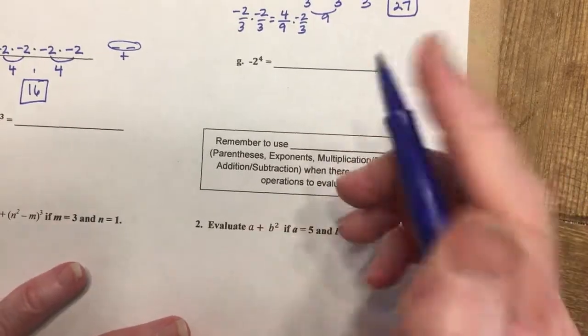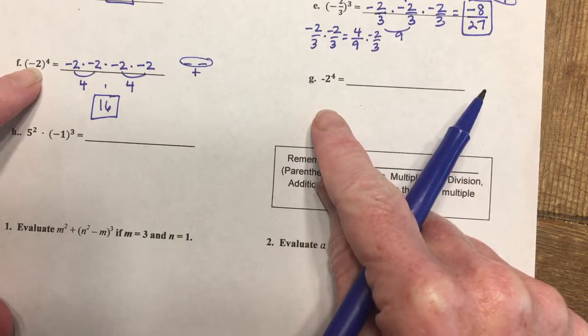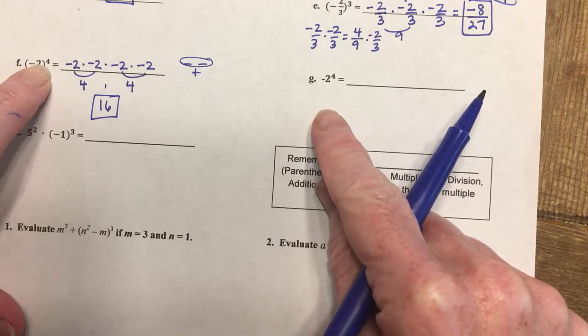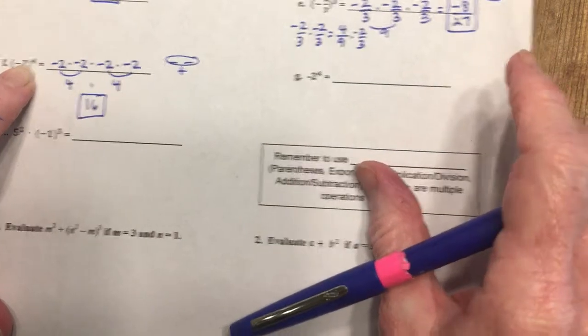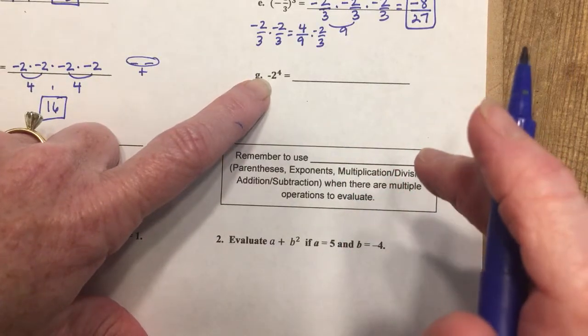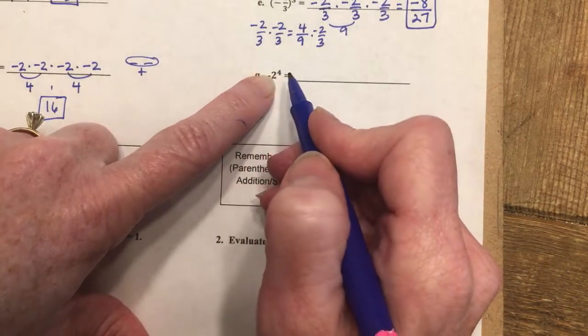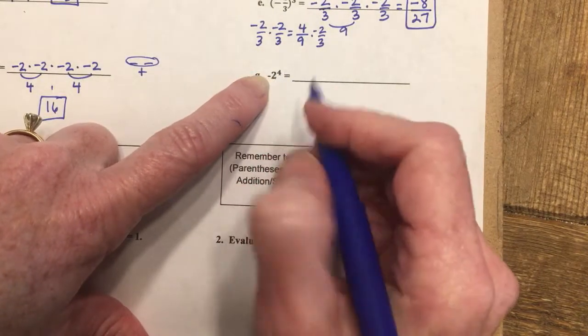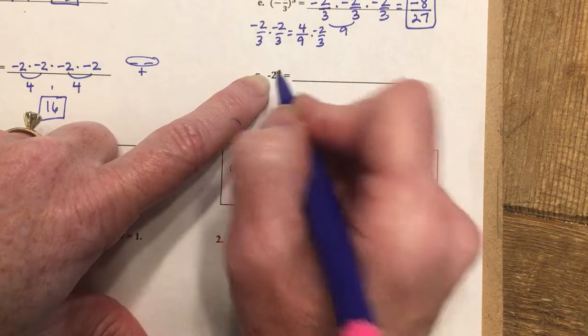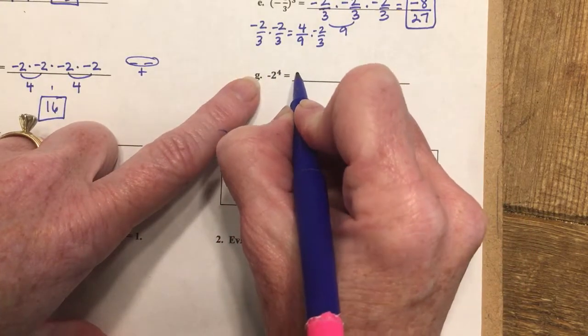Look at G. How is G different than F? Well, in F, the negative 2 was in the parentheses, so it was included when I started multiplying. When the negative is not in parentheses, then it's just the 2 that's applying the 4. The exponent only goes with the 4. I'm sorry, the 4 only goes with the 2, not the negative. So this just means my answer is going to be negative.